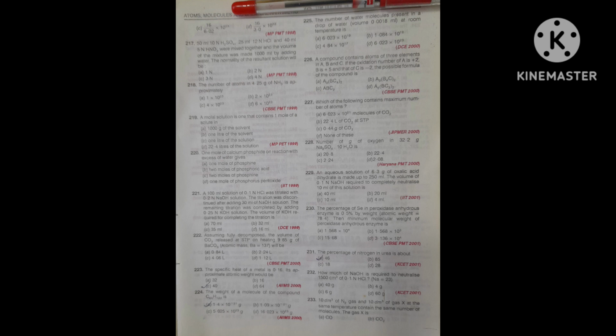Then option A, A3(BC4)2, means A's valency, oxidation state, is 2, because (BC4)2 is there. It means according to the question, A in this compound is +2 and (BC4)2 is -3.